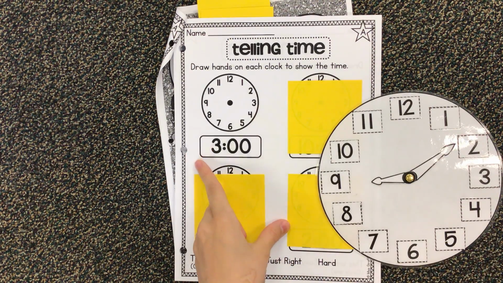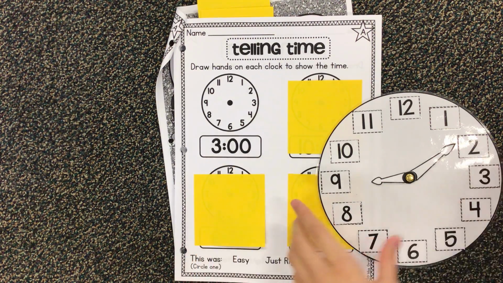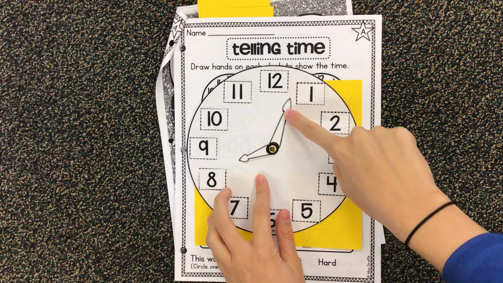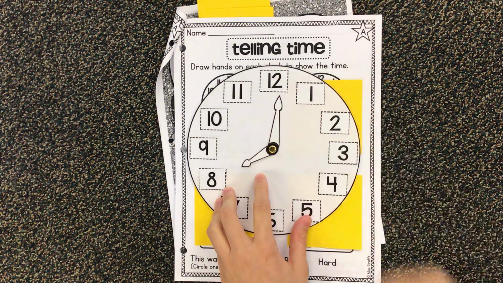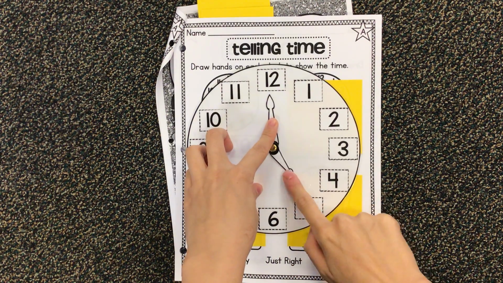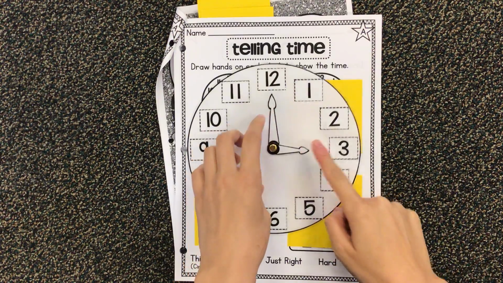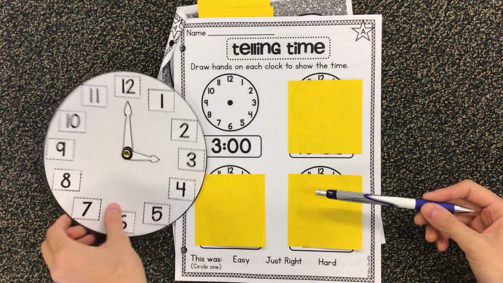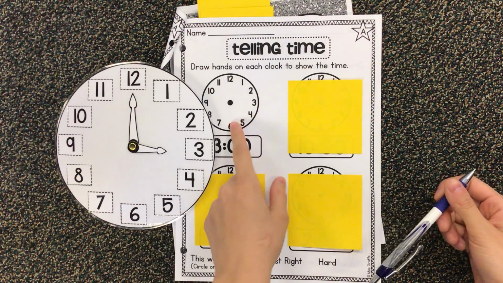So when I look at my first question, it tells me that I have to find 3 o'clock. So I'm going to use my clock visual to help me out. I know my big hand has to be at the 12 when it's an o'clock, and my hour hand has to be at the 3. So here is 3 o'clock on my visual. Now I have to draw this over here.